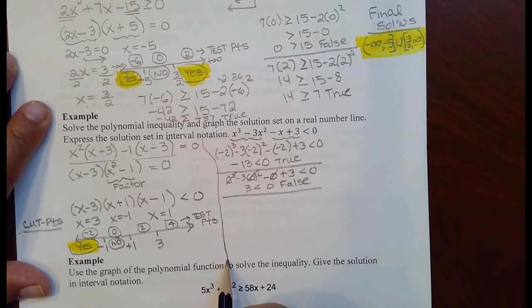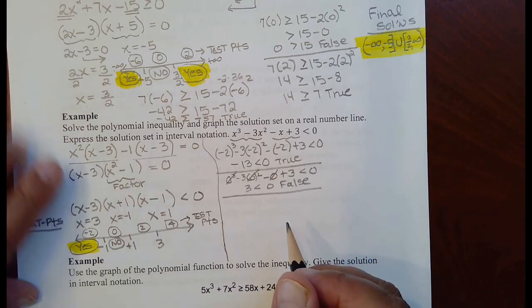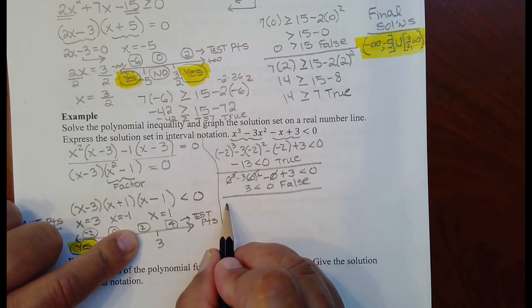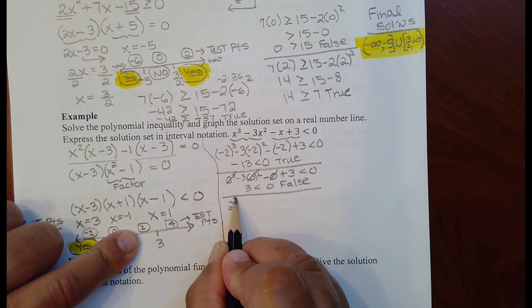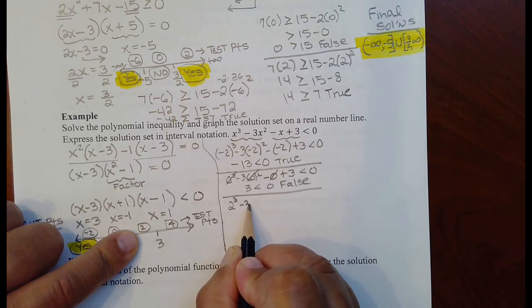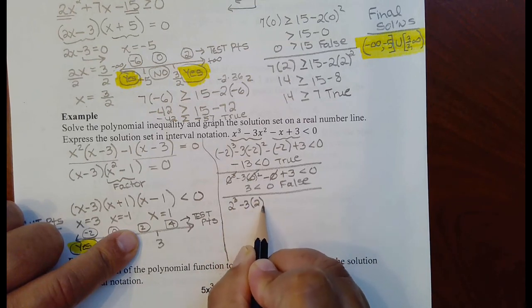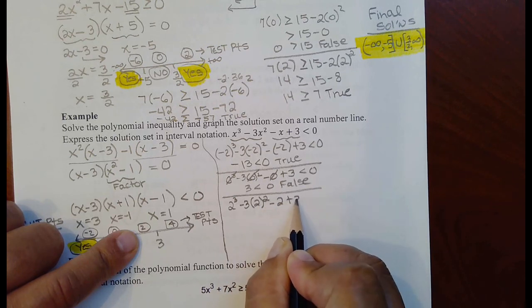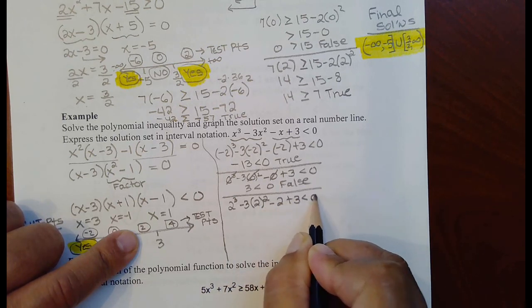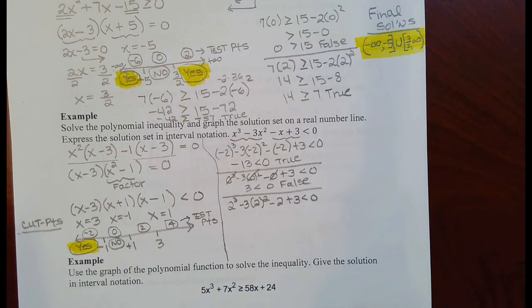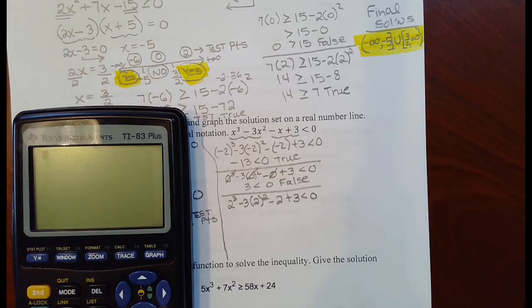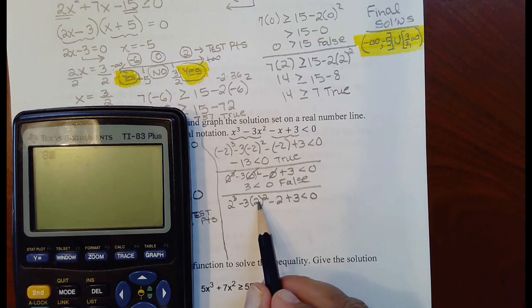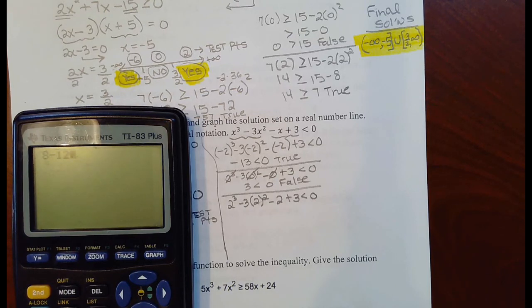Moving on to the next tester value, which is 2. So it's going to be 2 cubed minus 3 times 2 squared minus 2 plus 3. Is that less than 0? Okay, so here's the calculations. 2 cubed is 8. This is going to be 4 times -3, which is -12.